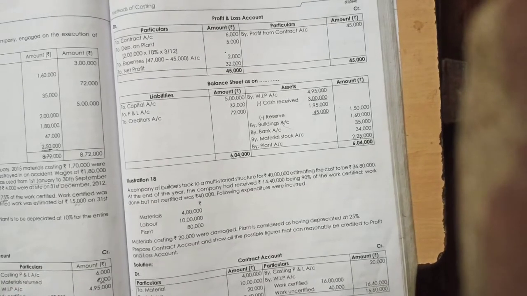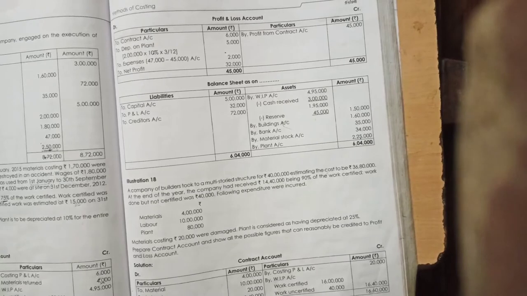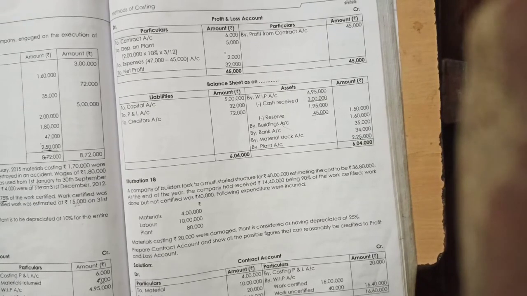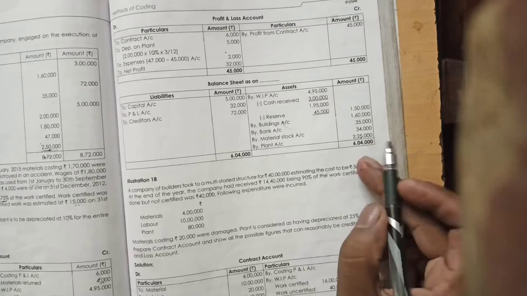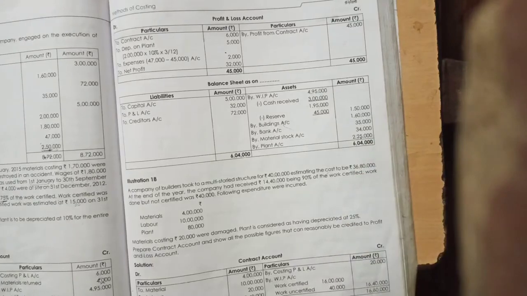The 6,000 was destroyed. 2 lakhs 50,000 into, by plant account is 2 lakhs 25,000.